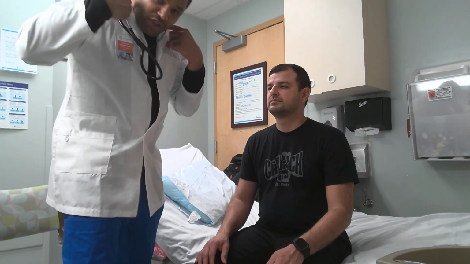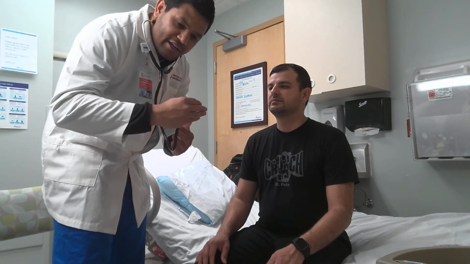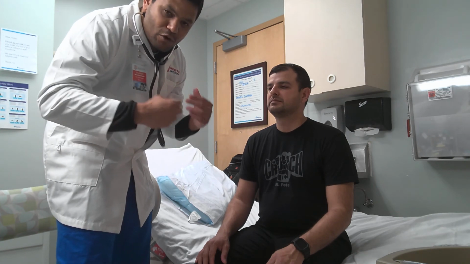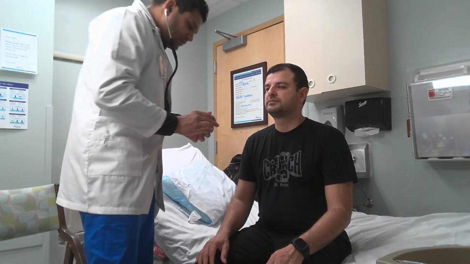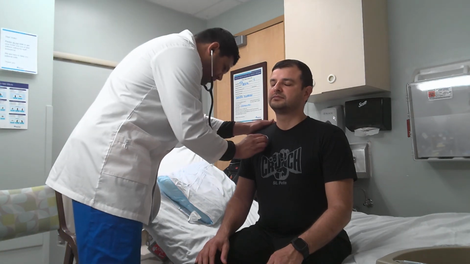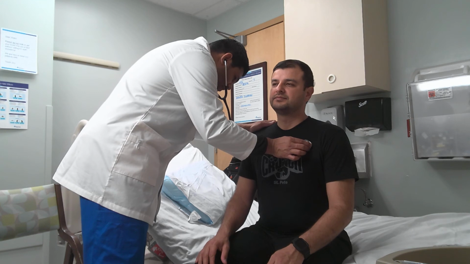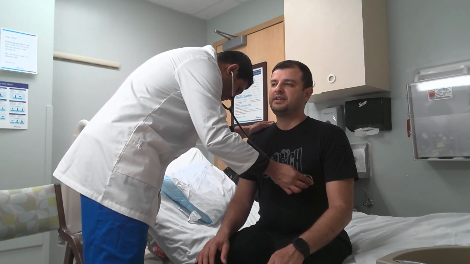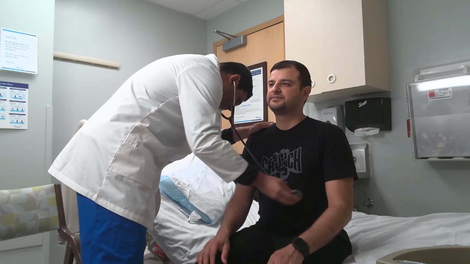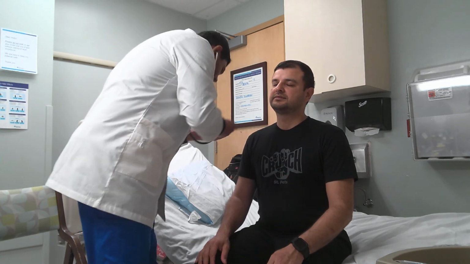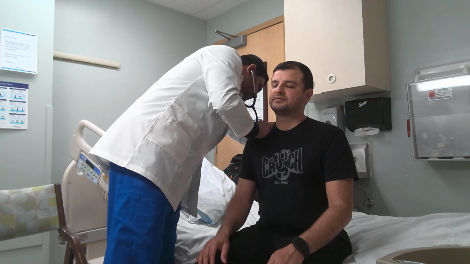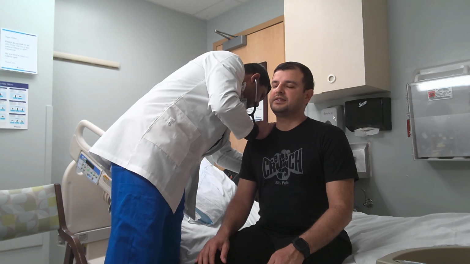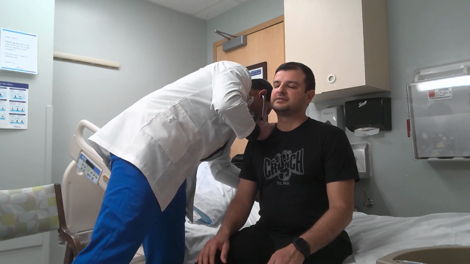And the same thing we follow here is the ladder method, going from right to left, from top to bottom. Can you say letter E?